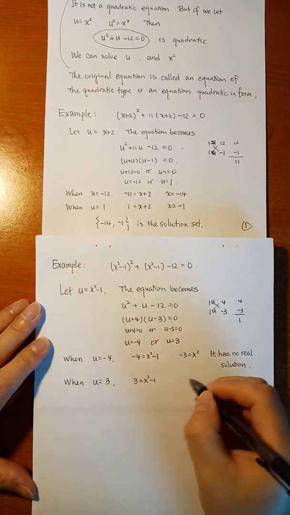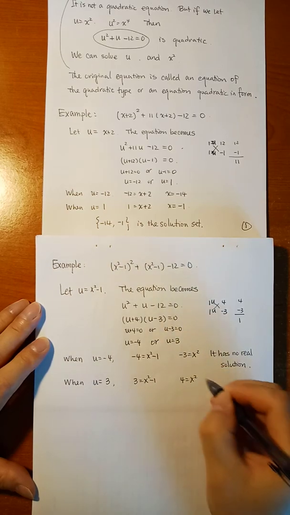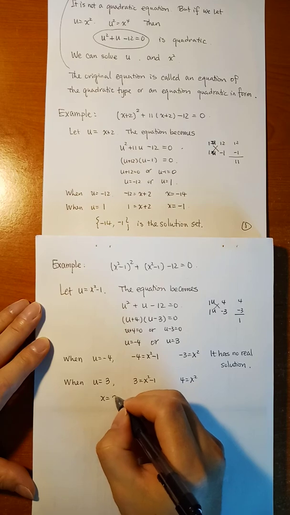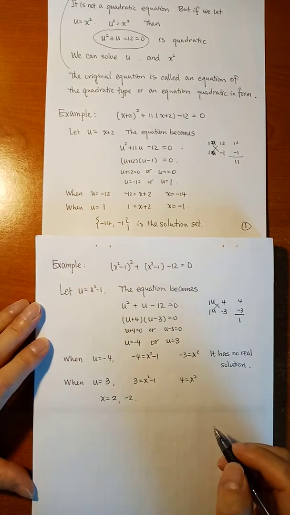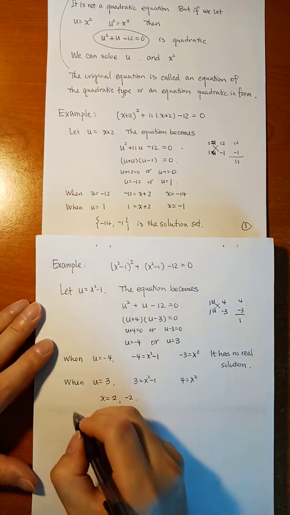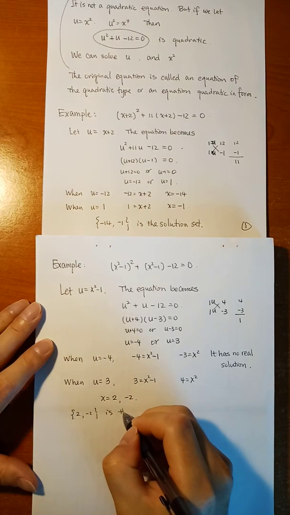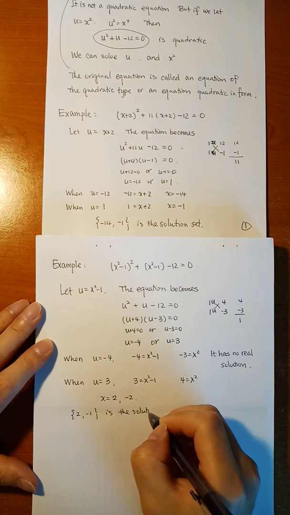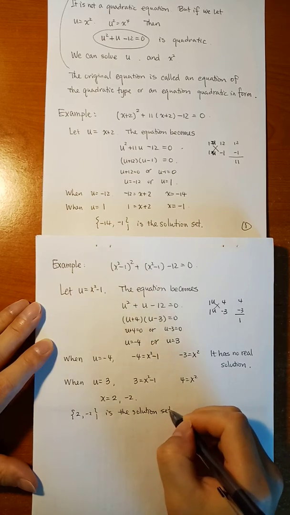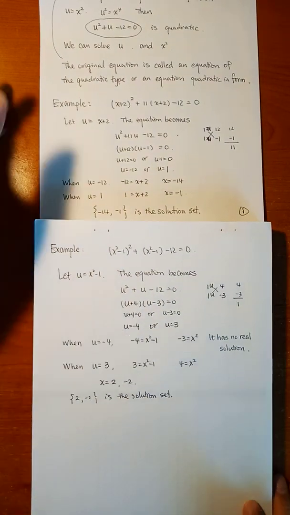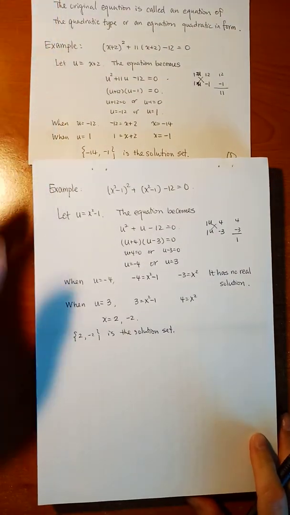Then you move 1 to the other side, 4 is x squared, so x is 2 and negative 2. So these two are the solutions. The 2, negative 2 is the solution set.